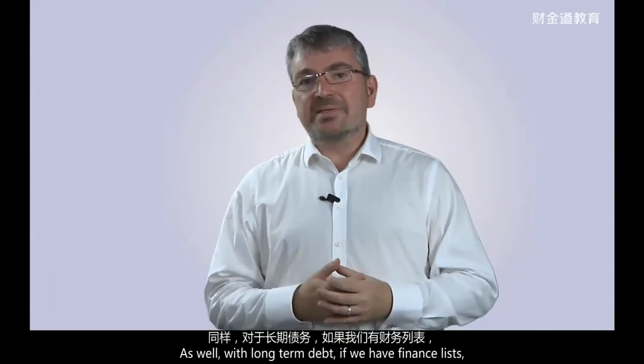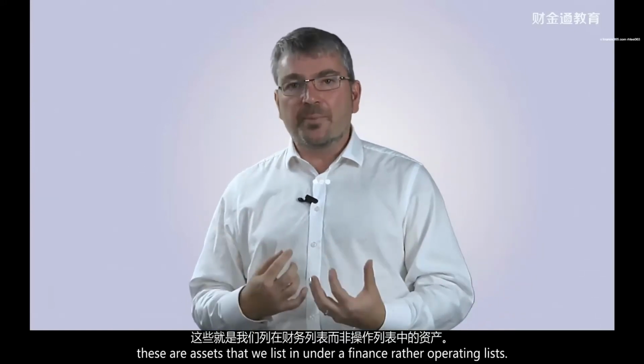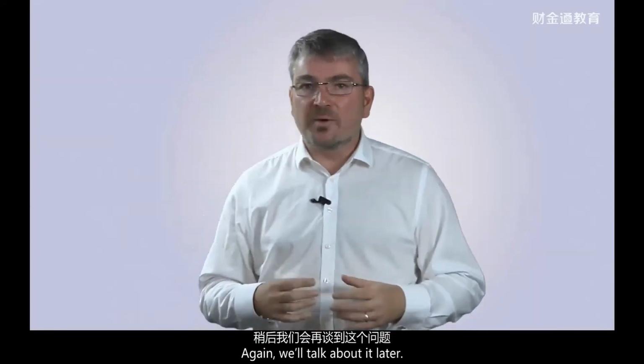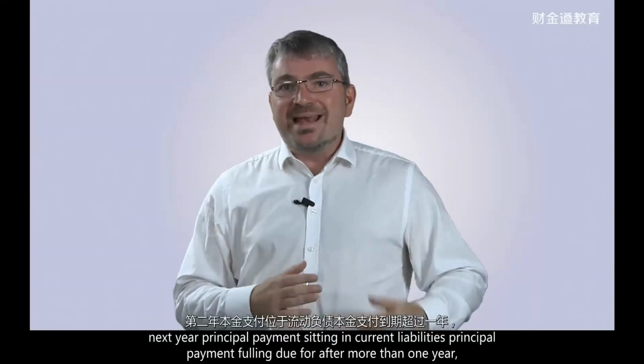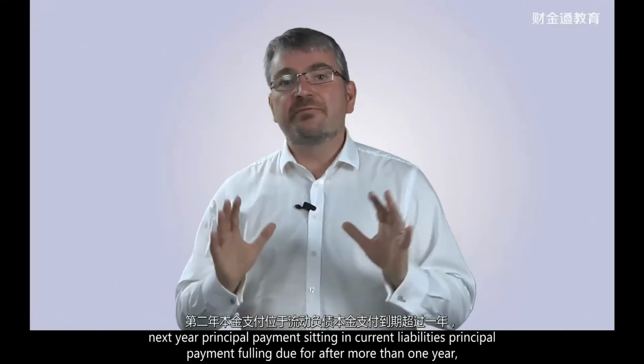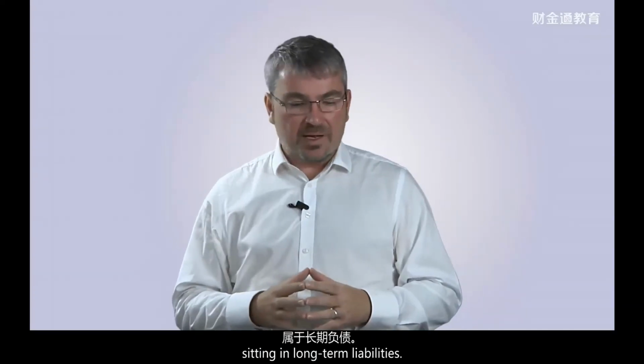As well, with long-term debt, if we have finance leases, these are assets that we lease in under a finance lease rather than an operating lease. Again, we'll talk about that in a reading later on. Again, you will see next year's principal payment sitting in current liabilities, principal payments falling due after more than 1 year, sitting in long-term liabilities.